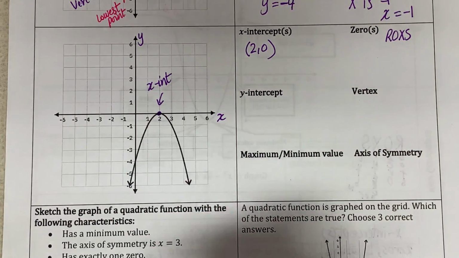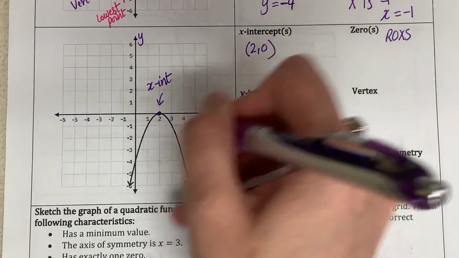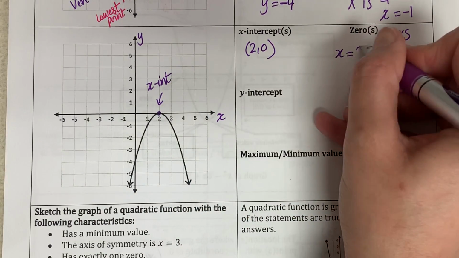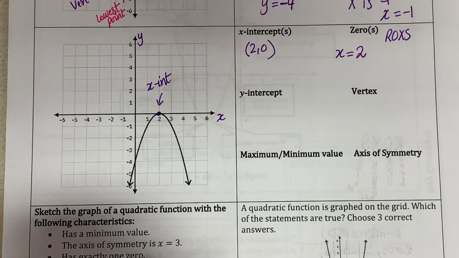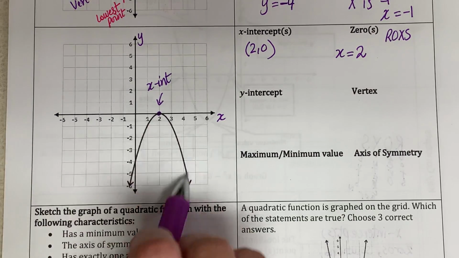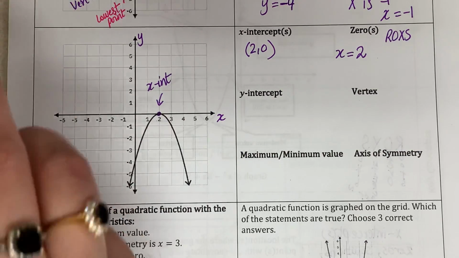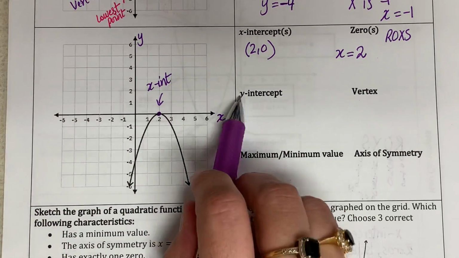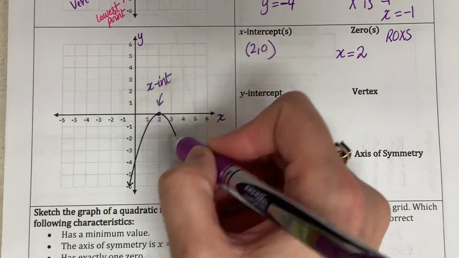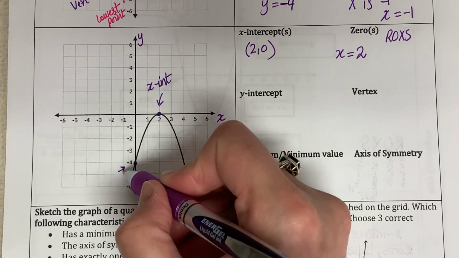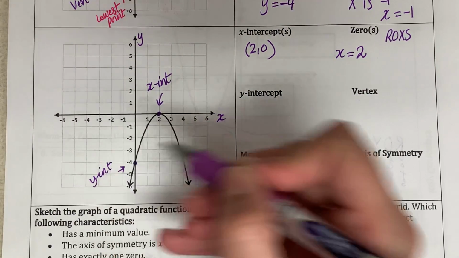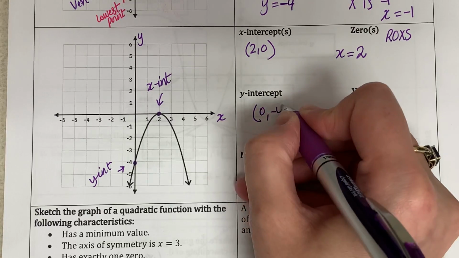That means it is again the x value, which is x equals 2, and it has only a single zero, because this graph passes or touches the x-axis only once. The one on the top has 2 zeros. Y-intercept: this graph is passing the y-axis over here at negative 4, so (0, -4).